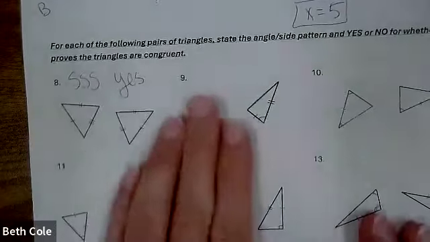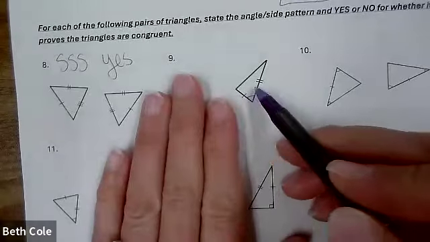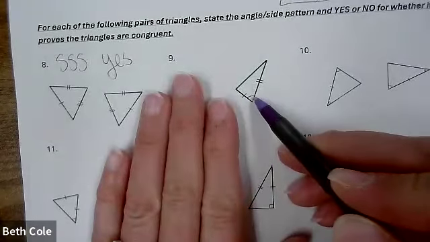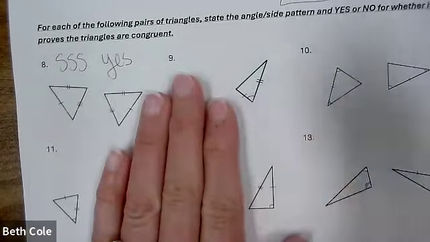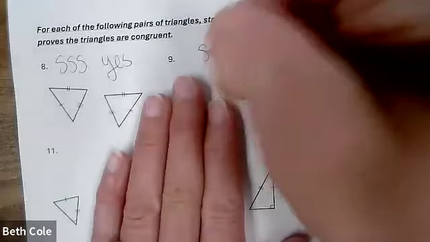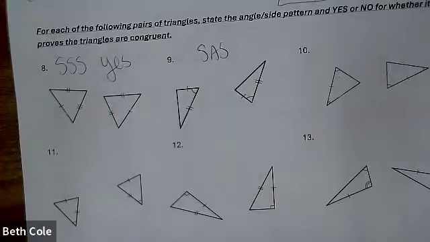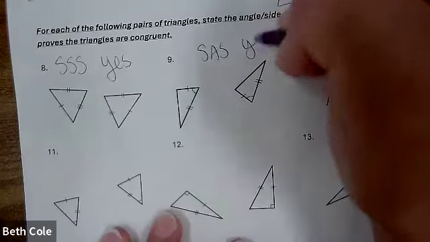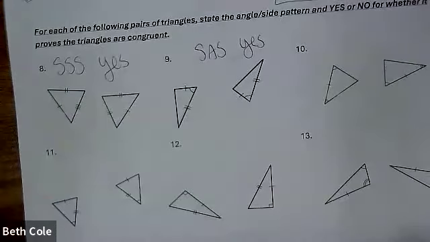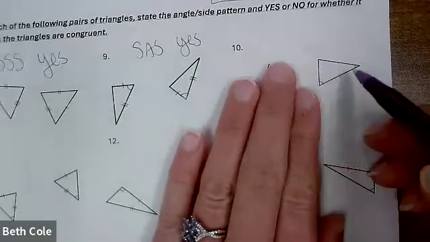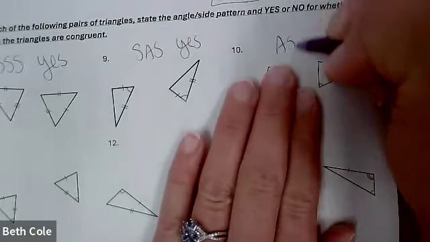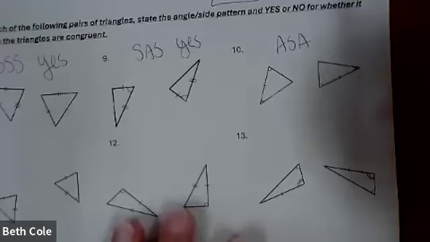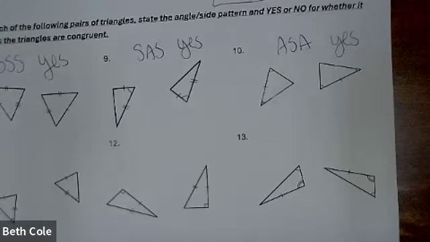You only need to look at one triangle. So just look at this one. You have 2 sides and then 1 angle. Is the angle in between is the question. Yeah, the angle's in the middle. SAS. Does that one work? Yes. Again, just look at one triangle. You have 2 angles. You guys are saying it before I can even ask. Very good job. And does that one work? Yes. Most of them do.